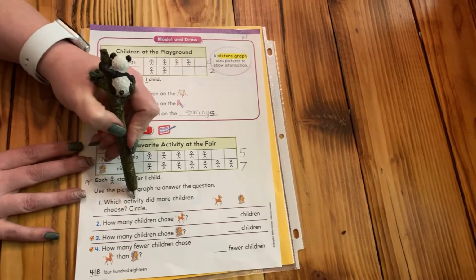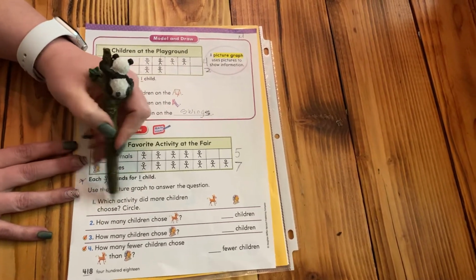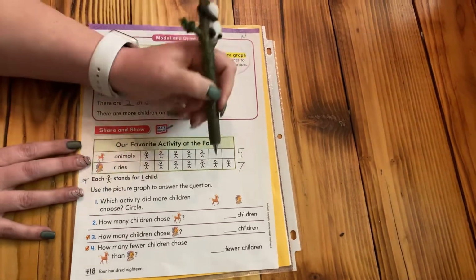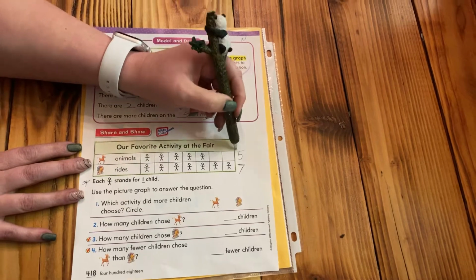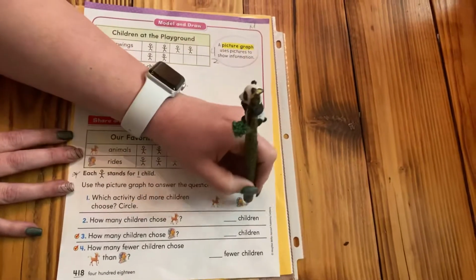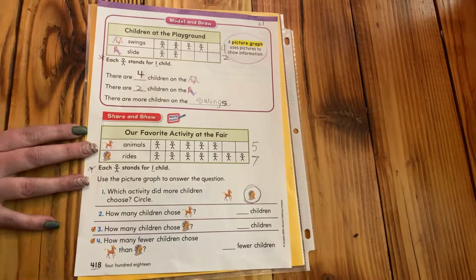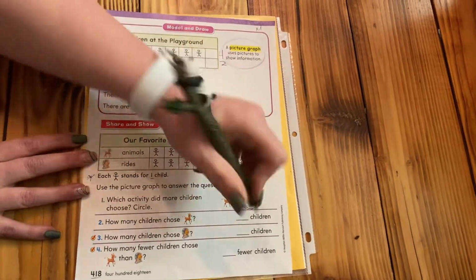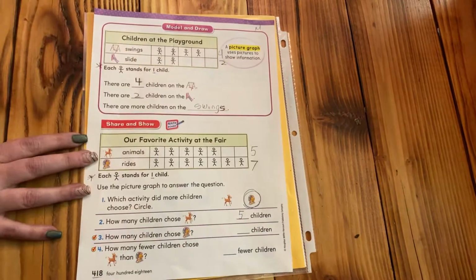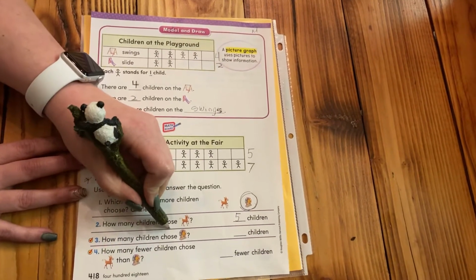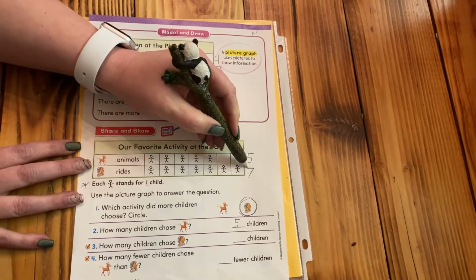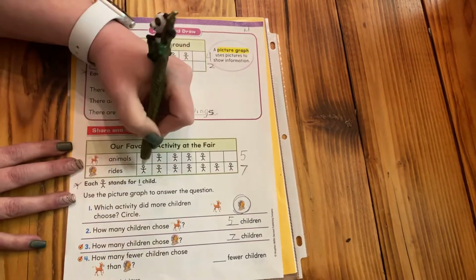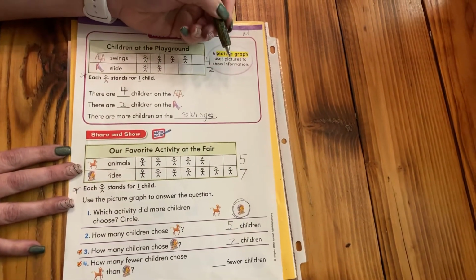So which activity did the children like? Which activity did more children like? Choose. And they're asking us to circle. So which number did we have that was larger, the animals or the rides? Very good. There were more kids that liked the rides. How many children chose the animals? Coming back up here to my chart, I've counted them out and I had 5. How many children chose the rides? Again, coming back up, and I've checked and I had 7.